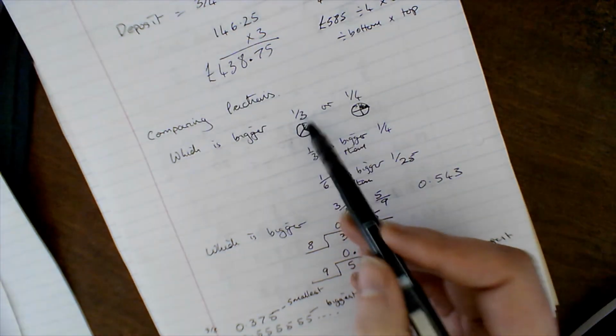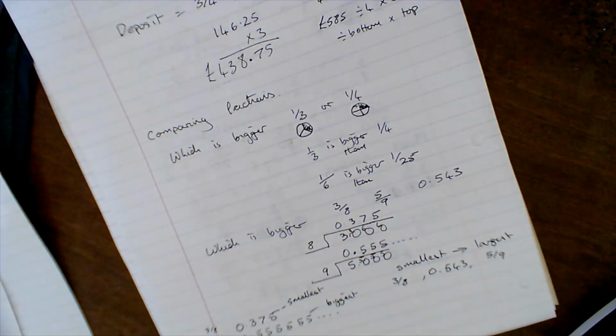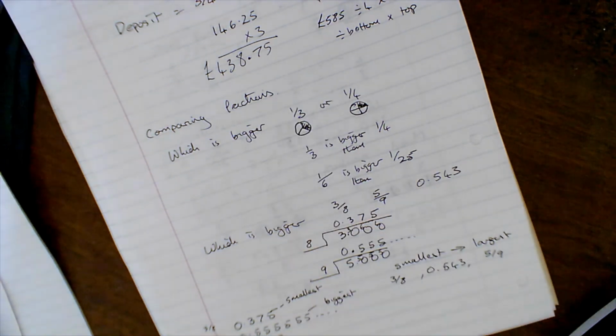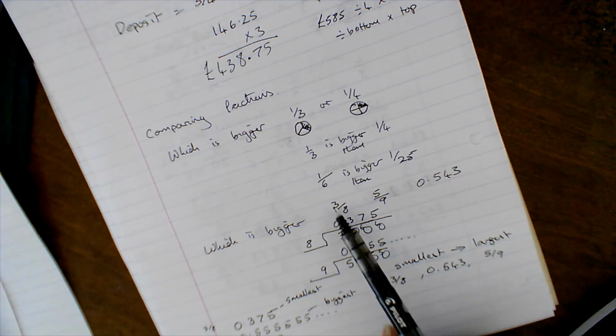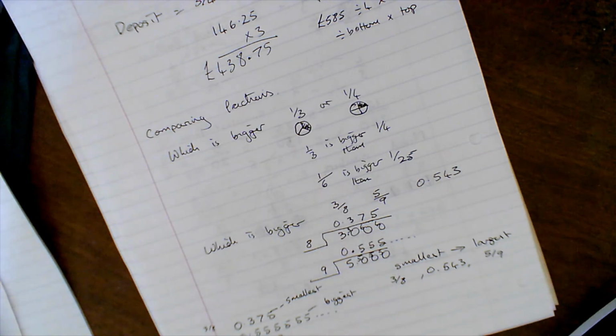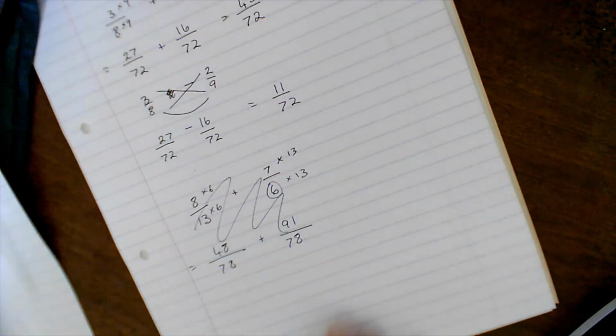It's whichever is the smallest number on the bottom, because that means you divided your one whole into fewer parts. That's going to be bigger. If you've got not unitary fractions, you're probably best doing the division. Turn it into a decimal, particularly if you're trying to compare it with decimals.